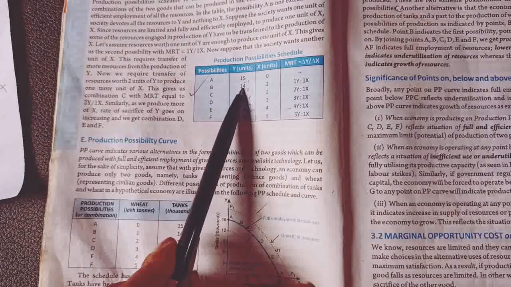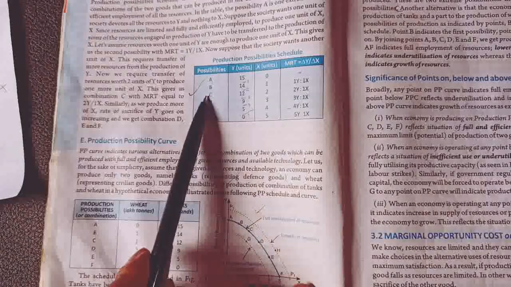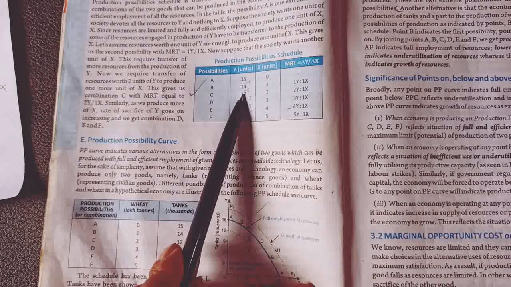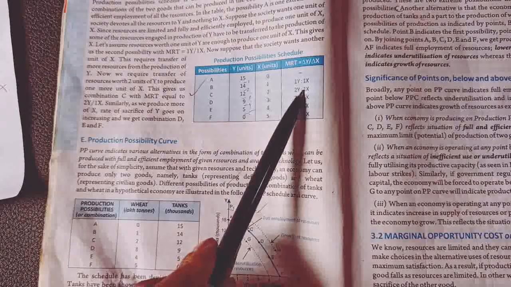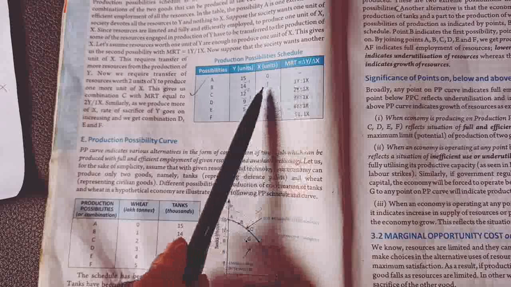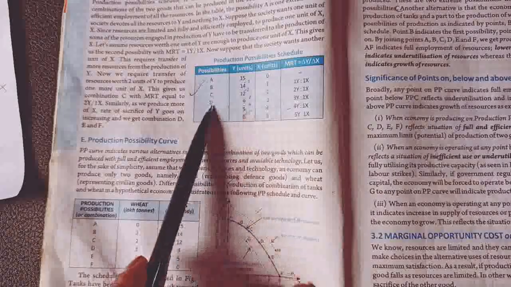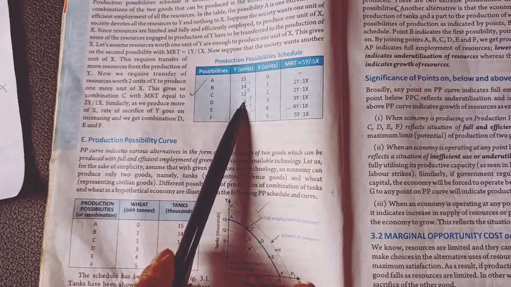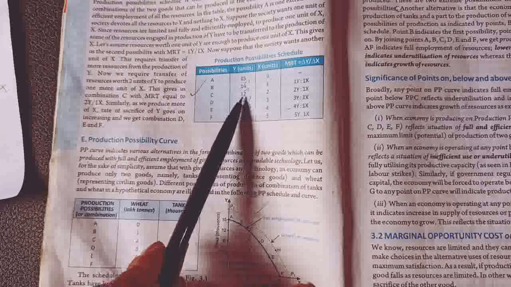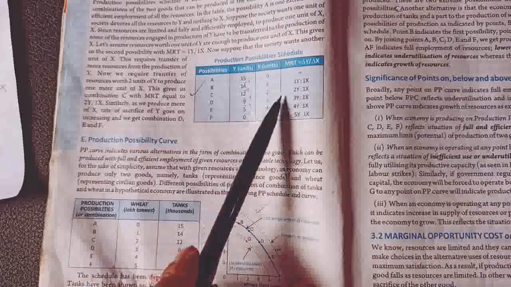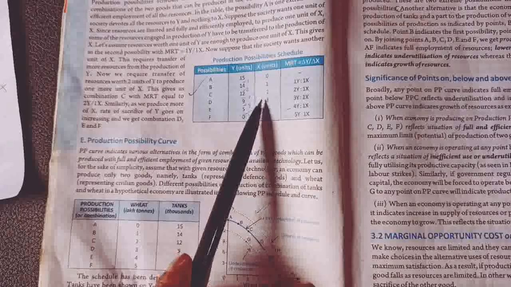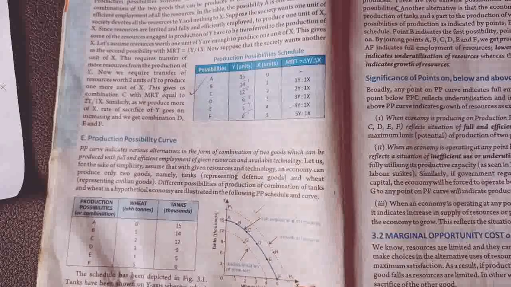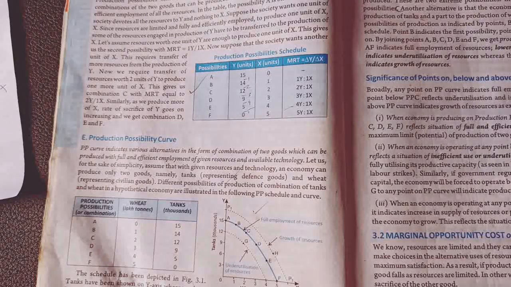At possibility B, okay, now at possibility C, the society devotes some of its resources from the production of other goods, that is 14 minus 12 is 2, to produce 1 more extra unit of X, 1 plus 1, 2. At possibility D, society devotes some of its resources, say 12 to 9, 3, to produce 1 more extra unit of good X, that is 2 plus 1, 3, okay? And it will go on in that way, okay? So I hope you are clear, isn't it?